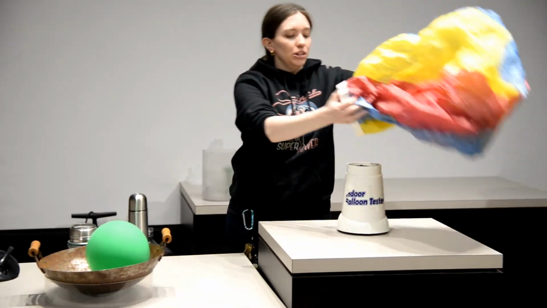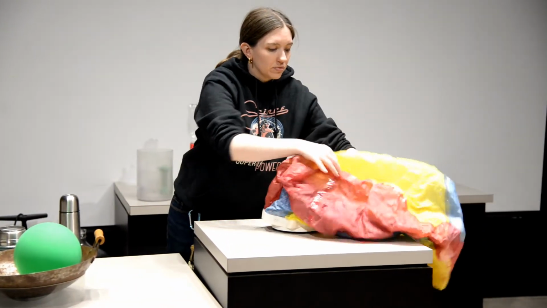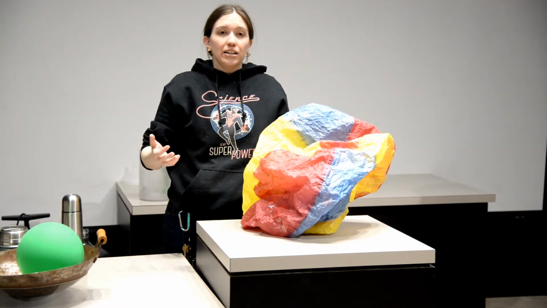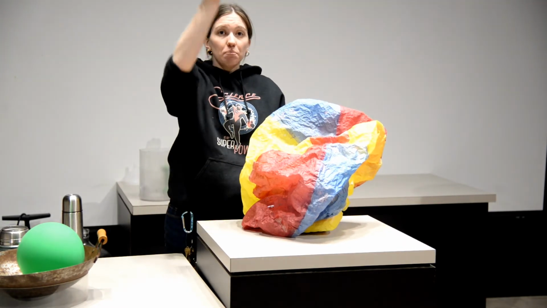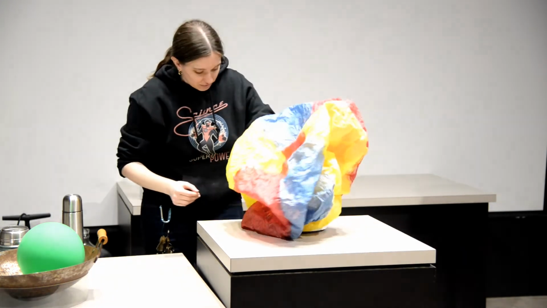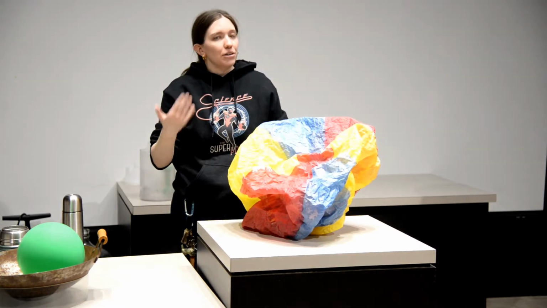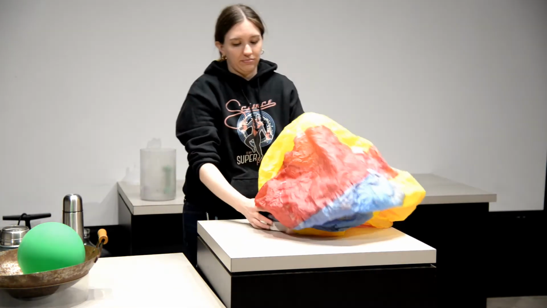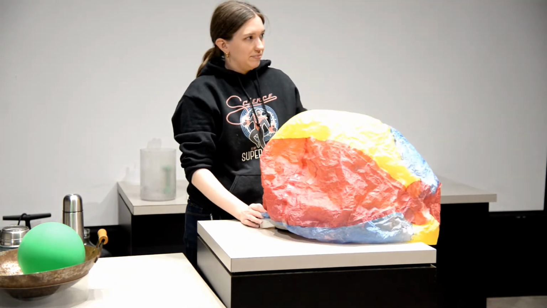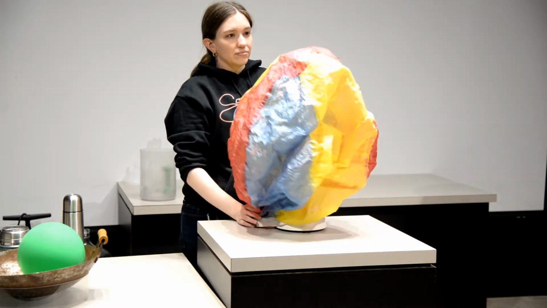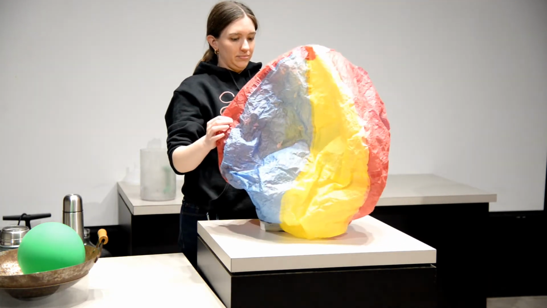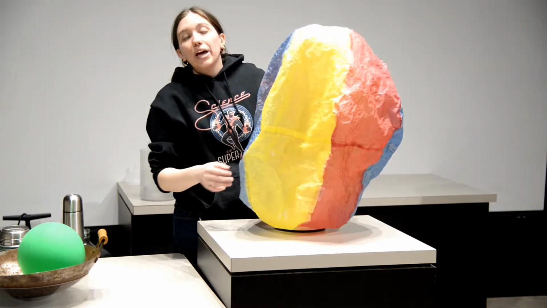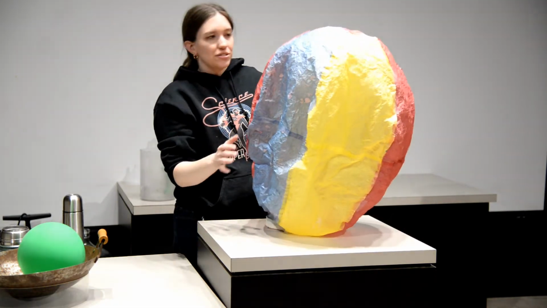In a hot air balloon, the air inside the balloon heats up, it expands, and it'll start to lift up into the air. This is going to be a bit loud and hard to hear me, so just be patient. We have to wait until the whole balloon fills.